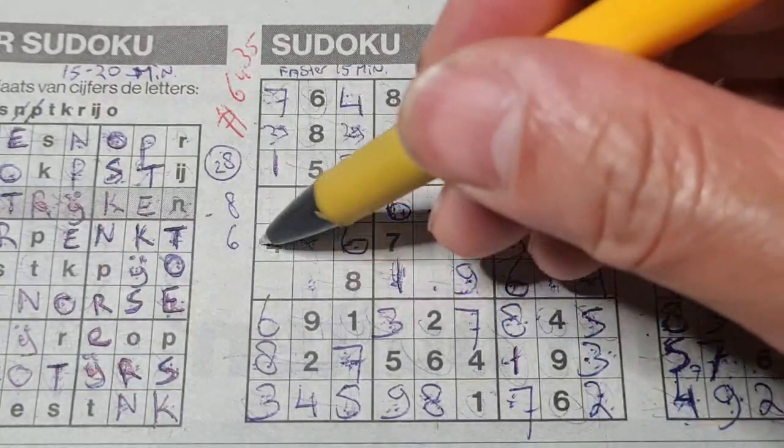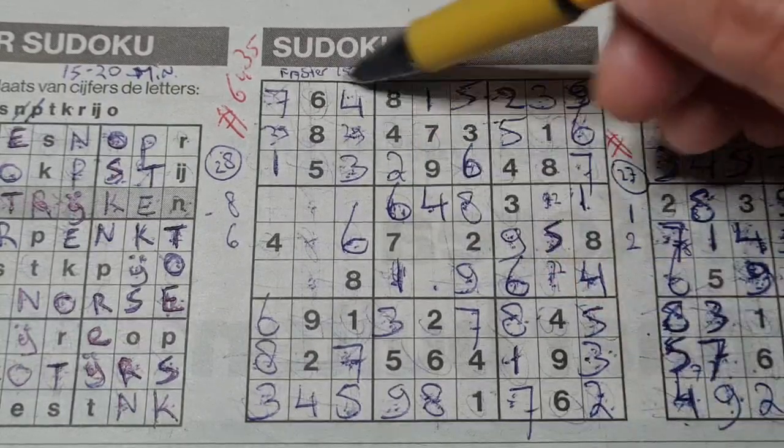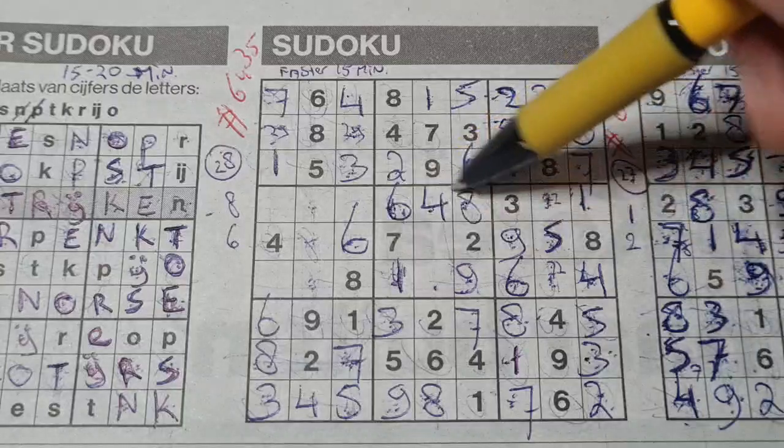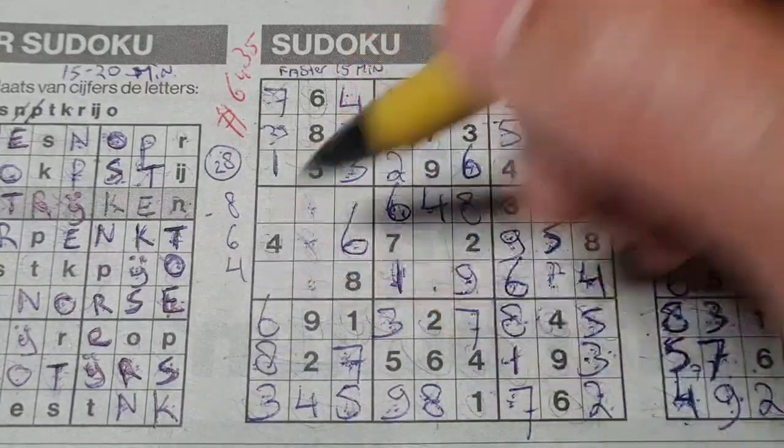4 in this row, 4 in the middle row, so the row above, the only place left for the 4 should be there. And all the 4s are used. I can see digit number 3, number 4.